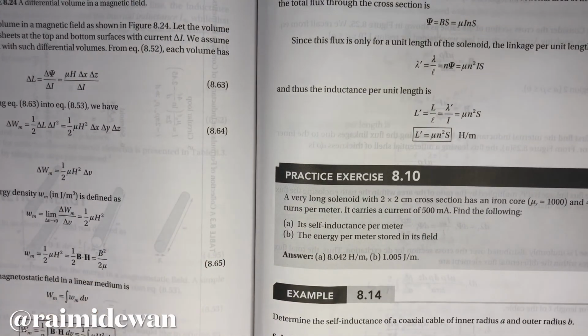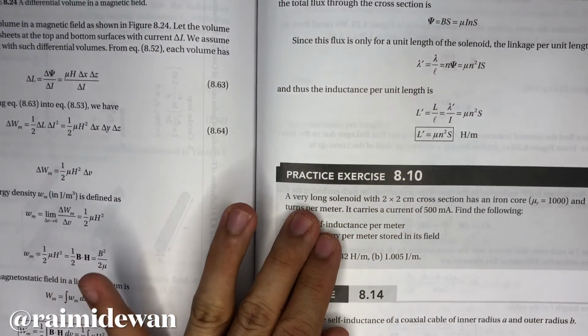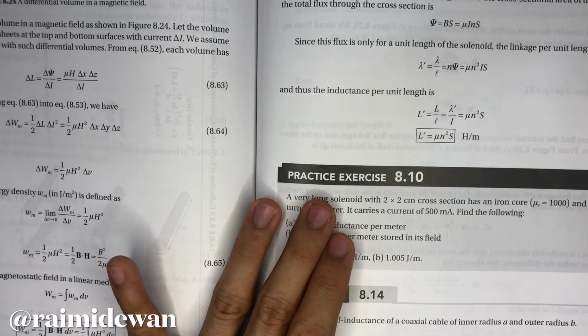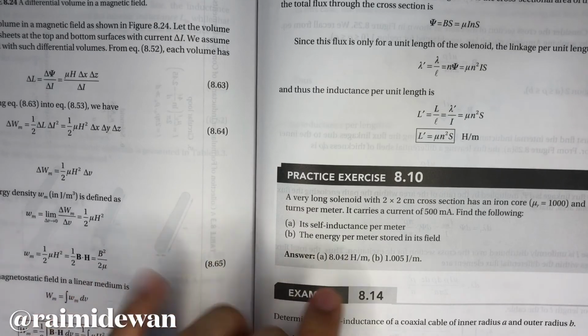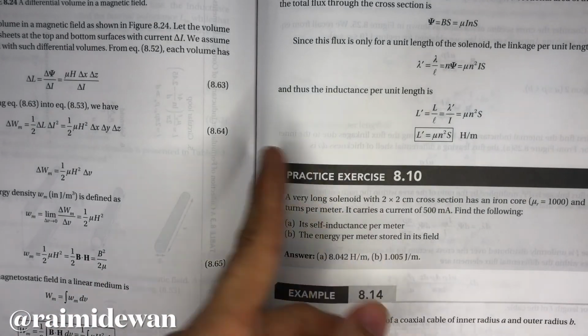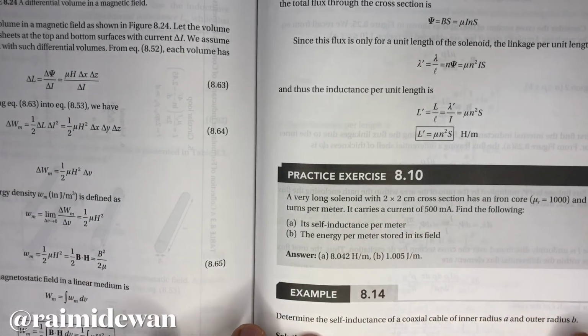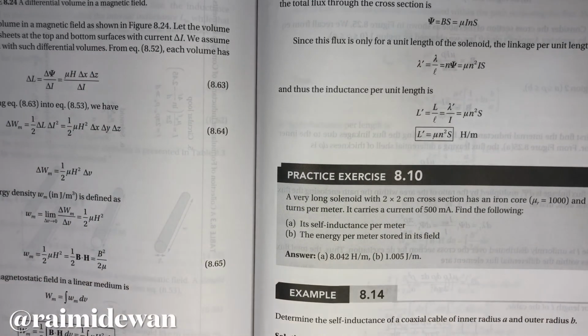Please try to read the example. When you read the study book, try to read the example and try to do this practice exercise. There is an answer given. I will maybe do this one later on if I have available time, and hopefully I remember to show it to you.